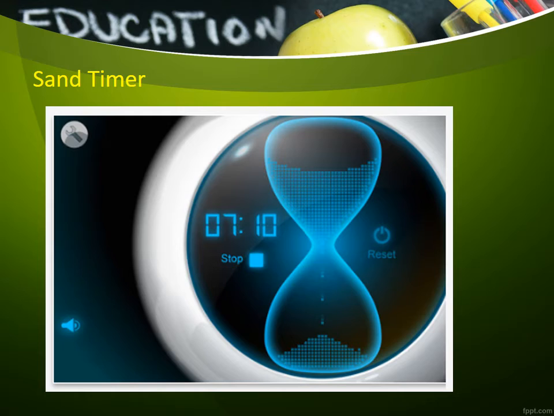Sand timer. There are several different timer apps. I like this one because of the digital aspect of it. It makes transitions a lot easier for students. If they have something to look at up front so they can kind of keep track of their own time, I think it makes it a lot easier.